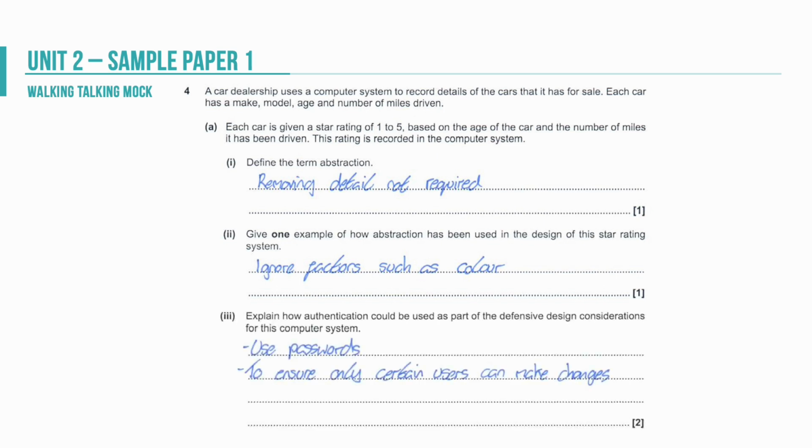That's my sort of point. What impact is that going to have? Well, that would ensure that only certain users can make changes to the program. Again, a prime example of a question where I really would focus in on bullet points to make sure my 2 points are really clear and concise.